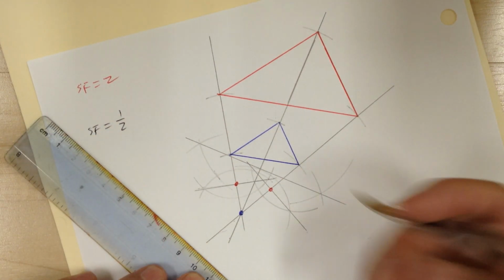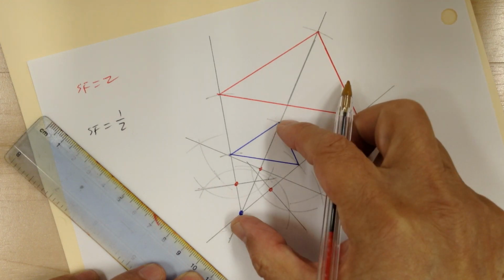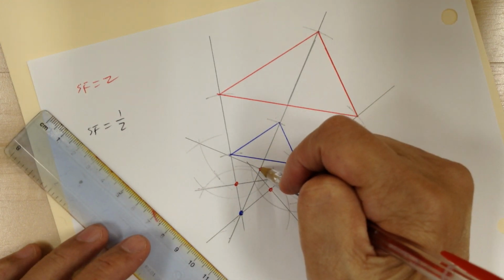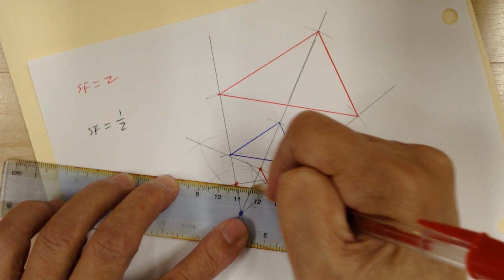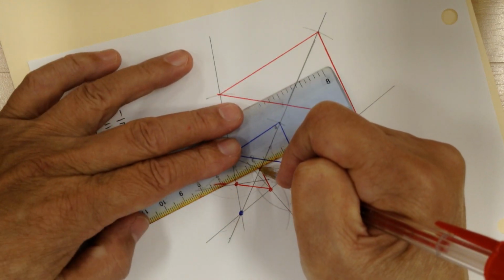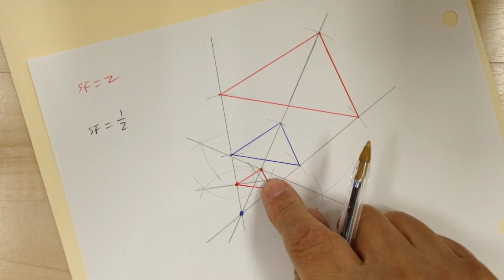And that would be the point right over here. Again, you bisect, you get half, right? And so from here, you connect those three dots. So this is enlargement, this is reduction.